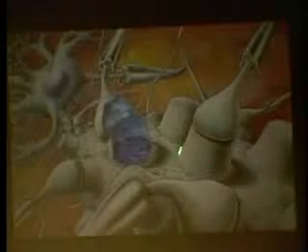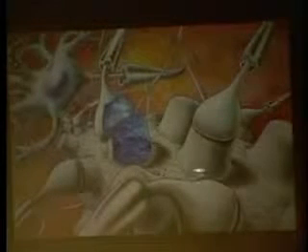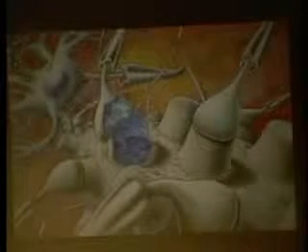Sure, it's just an artist's rendition of a dendritic spine, but you can see it here with the presynaptic terminal, the postsynaptic terminal. These are dendritic spines. So if we have an axon coming into a dendritic spine on a dendrite, what kind of synapse do we call it?